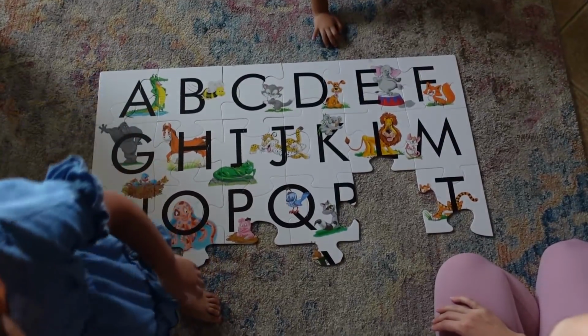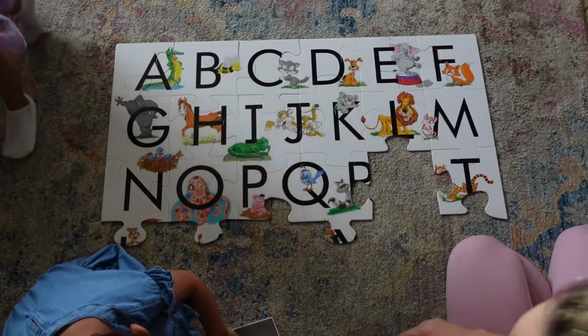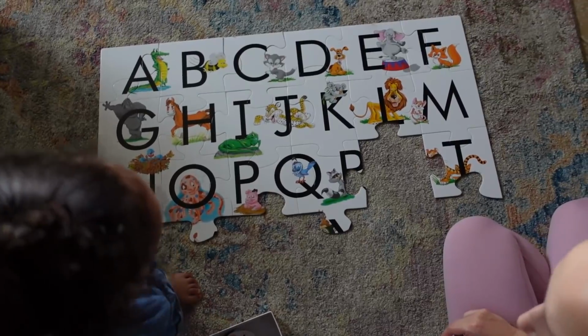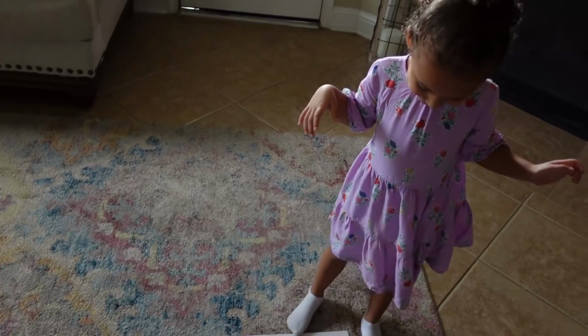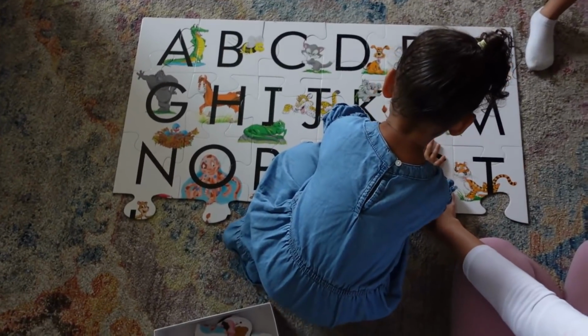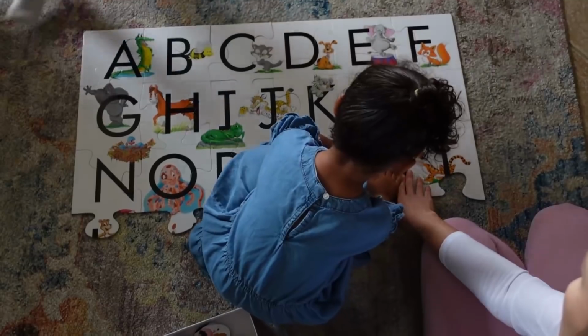Can you get the next puzzle piece? What is that? Tiger. Great job. Let's go on to letter L.